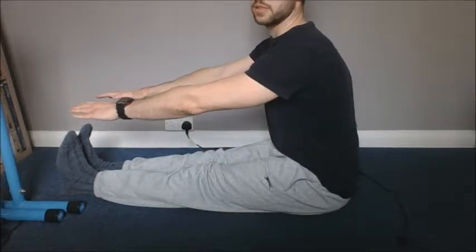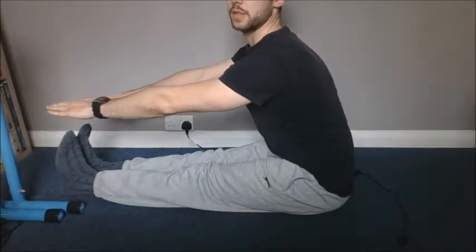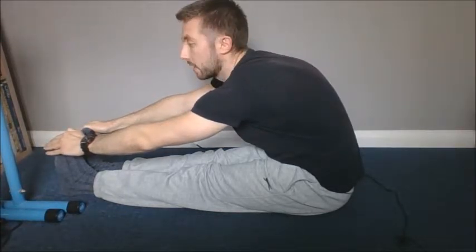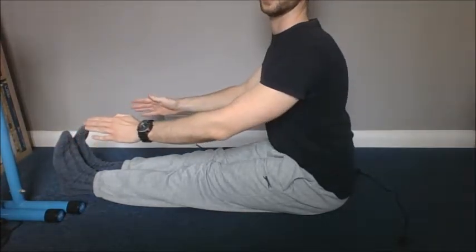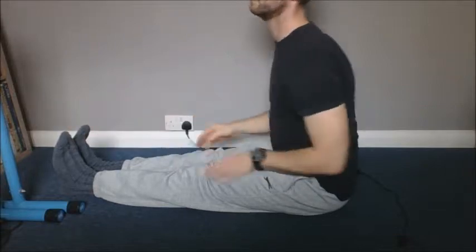Increase the stretch even further just by going forwards, but never go to a point where you're really rounding your back like so. All the time you want to be keeping that arch in the back.